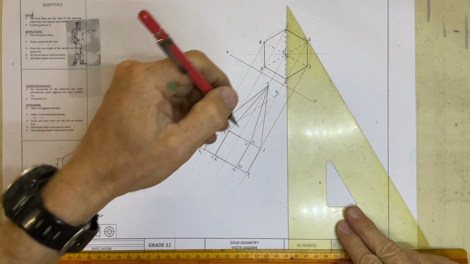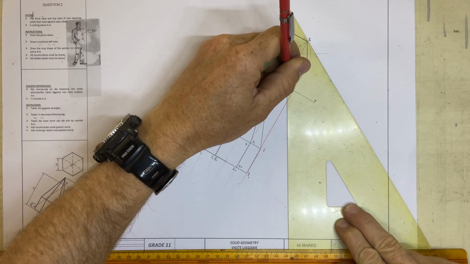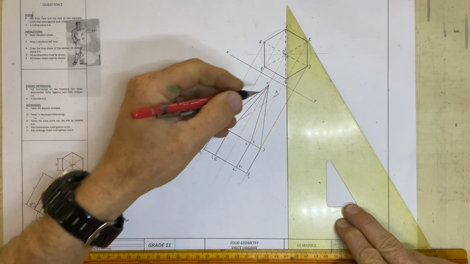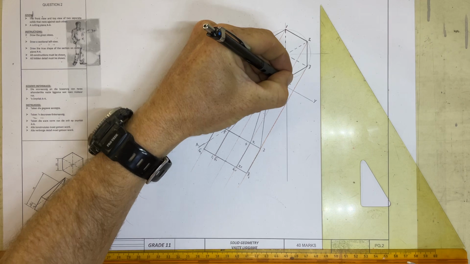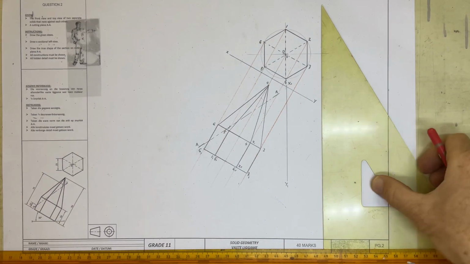You need to draw an XY axis. Right, there's an XY axis coming down over here. Okay, and you can label that XY axis X1, Y1 over there.